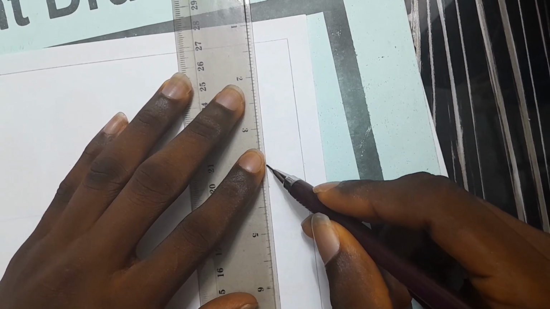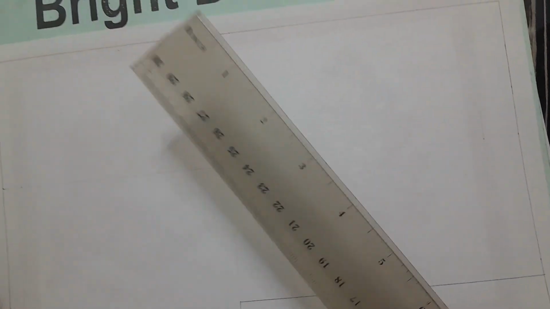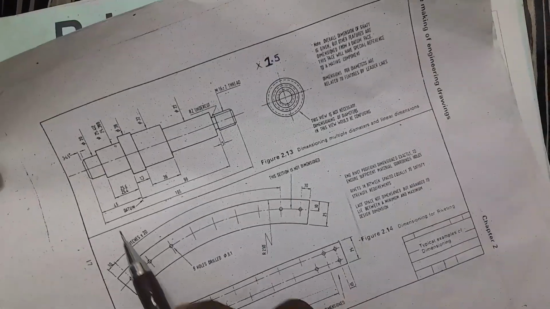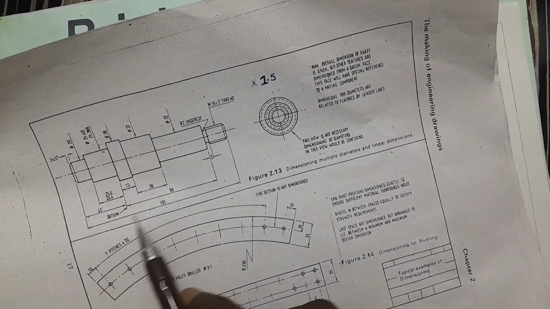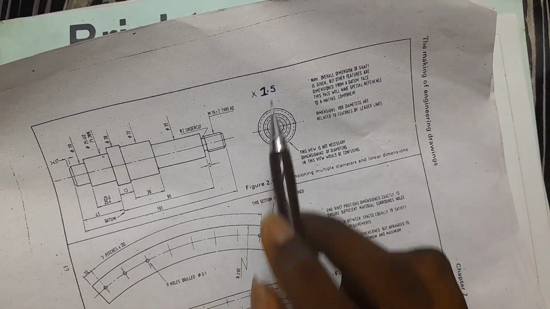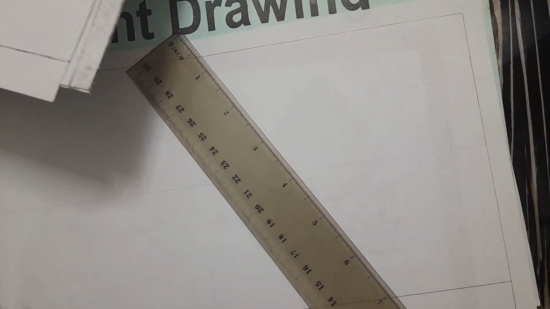Straight line. So you have marked out the main length of your diagram, which is this 165. But since we are multiplying by 1.5, we multiplied 165 by 1.5, which gave us 247.5, which is 24.75, which we have marked out.